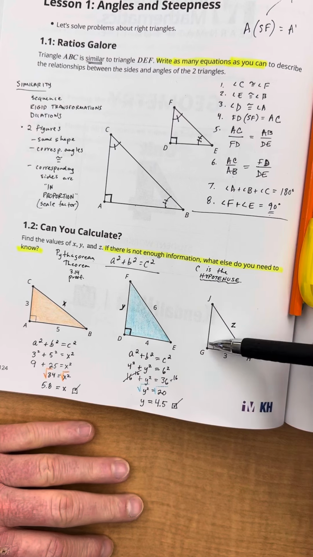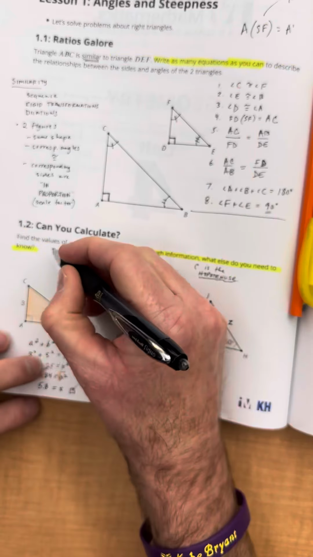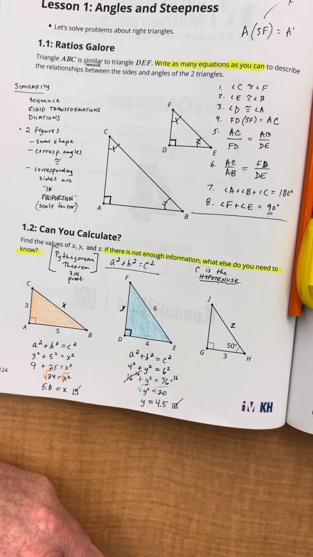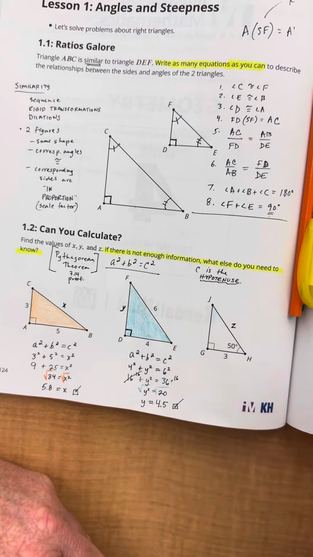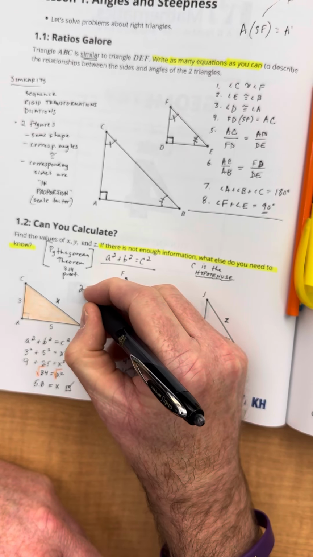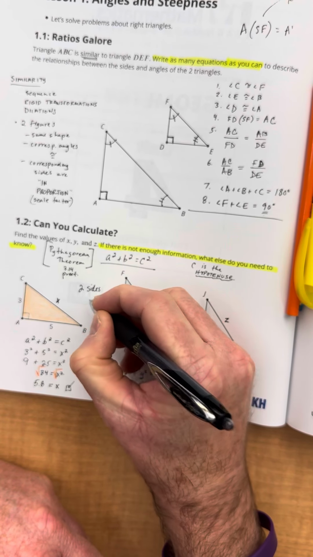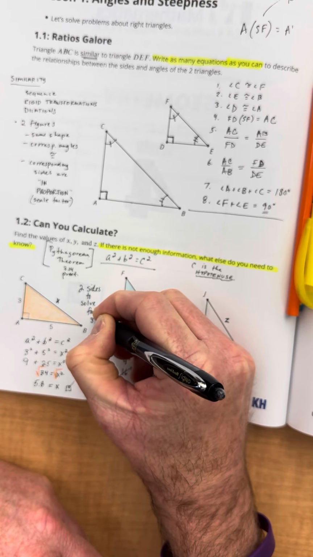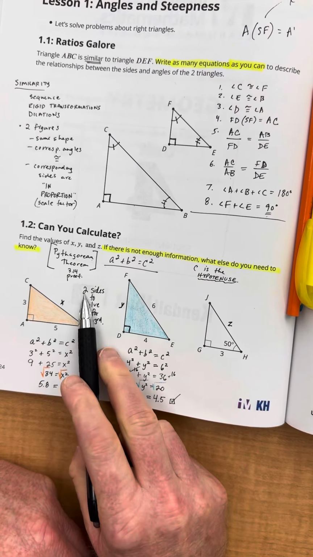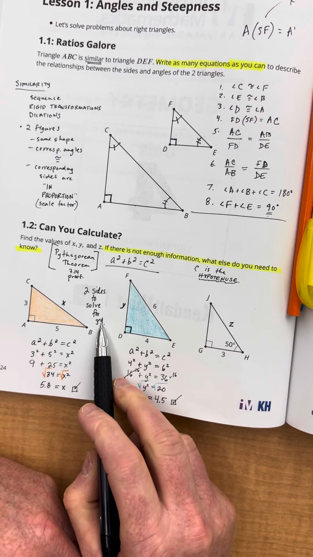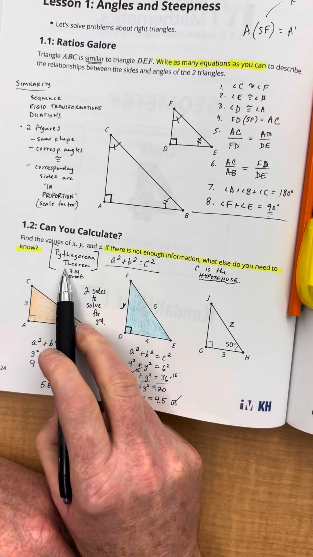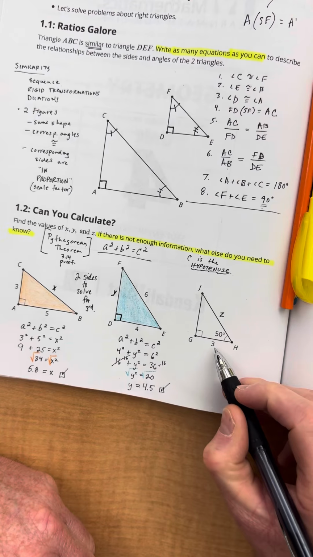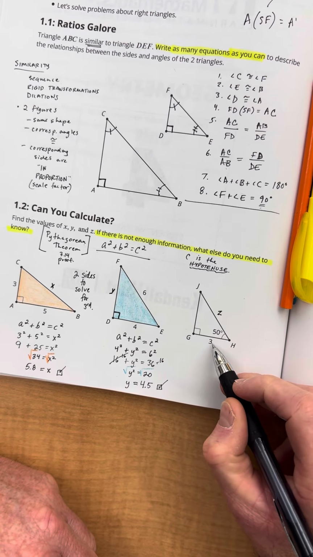So up until this point, all I've taught you is Pythagorean theorem. In Pythagorean theorem, you need two sides to solve for the third. Let's count the sides. We got 1, 2, 3. How many do we know? We only have 1. The 3.